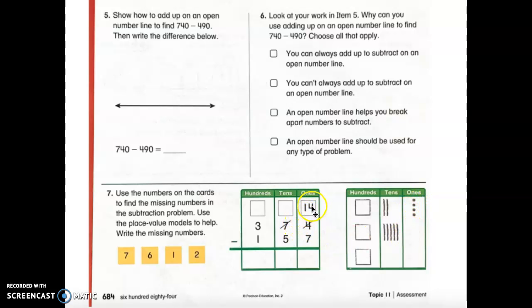Or maybe you just already know what 14 minus 7 is. But you need to use these 4 cards. Now I notice there are 1, 2, 3, 4, 5 spots, so that means that one of those spots isn't going to have a card, isn't going to have a number. After you use a card, cross it out so you remember you used it.